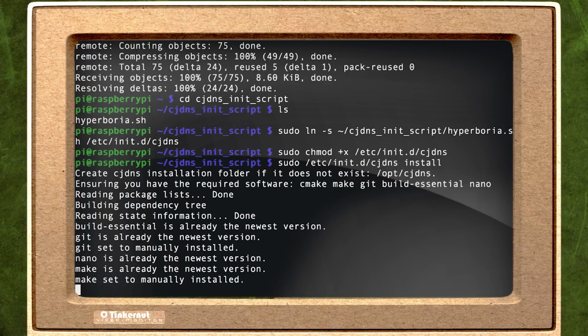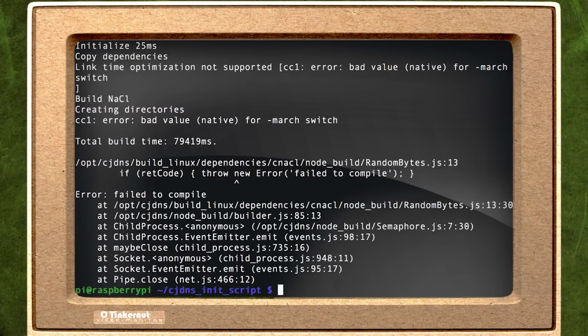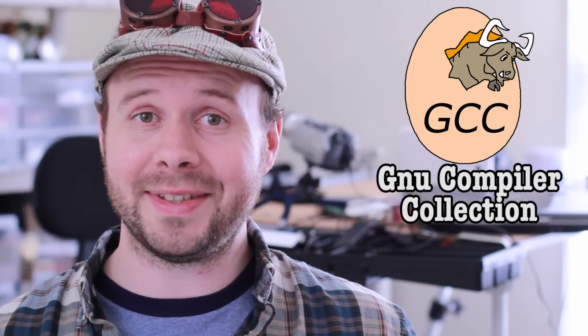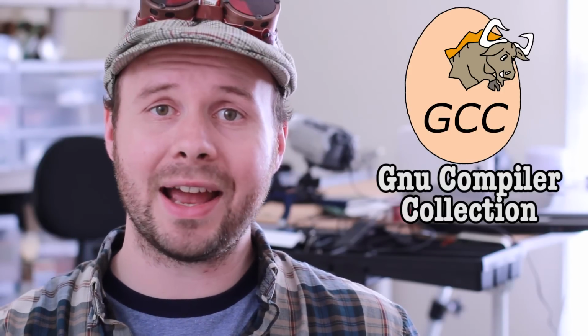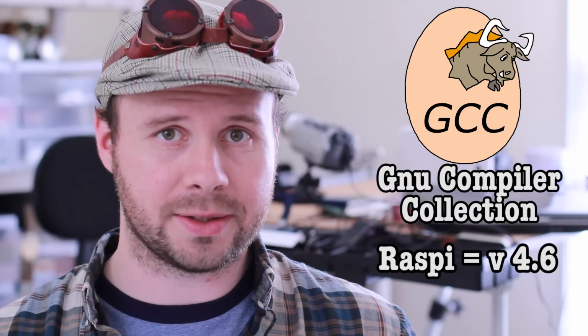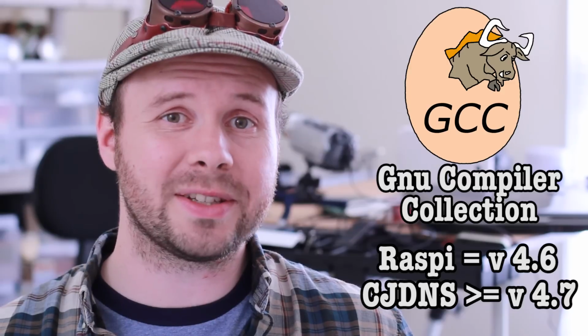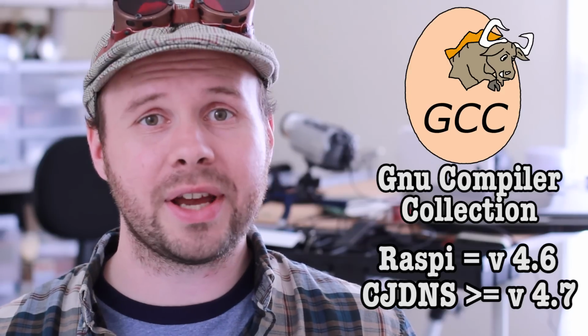On regular Debian computers, this should work fine. But on Raspberry Pi computers, you'll probably get this error that prevents it from installing. After many hours of Googling, I found that this is a GCC error because the Raspberry Pi by default ships with a GCC version of 4.6, but CJDNS requires a GCC version of 4.7 or later. So here's how to fix that.